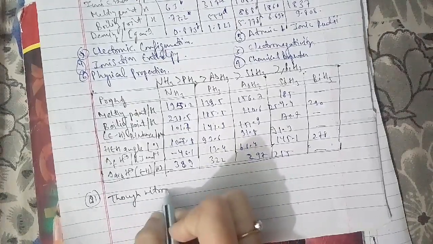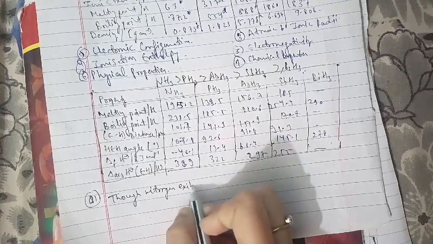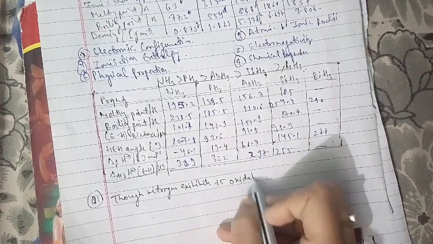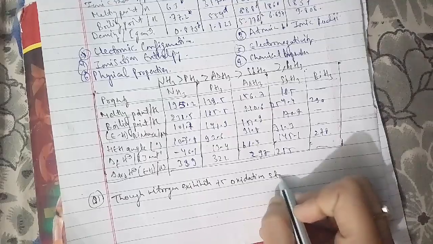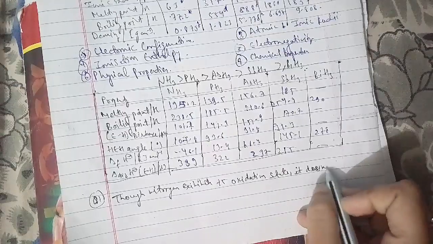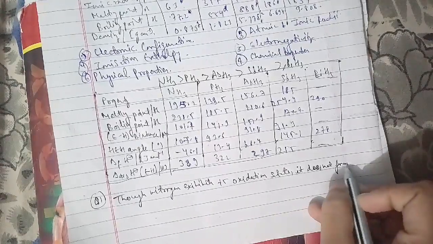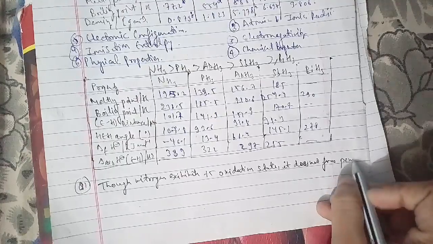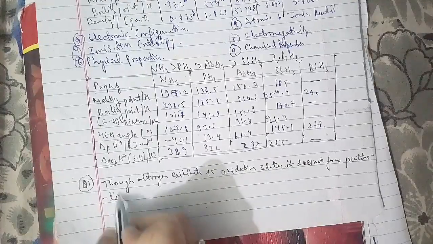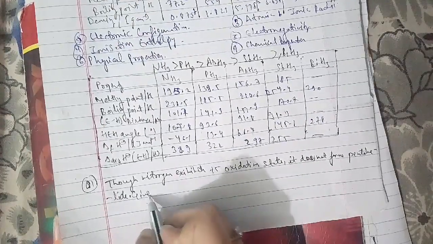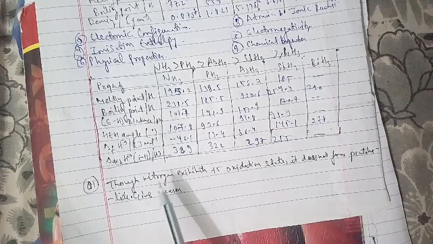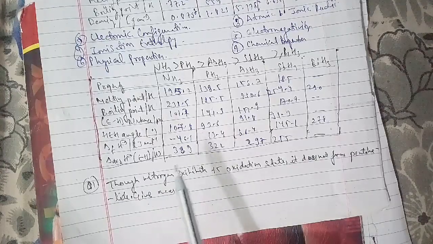The second question is: PH3 has a lower boiling point than NH3. Why? You have to explain. Unlike NH3, PH3 molecules are not associated through hydrogen bonding in the liquid state. That is why the boiling point of PH3 is lower than that of NH3.